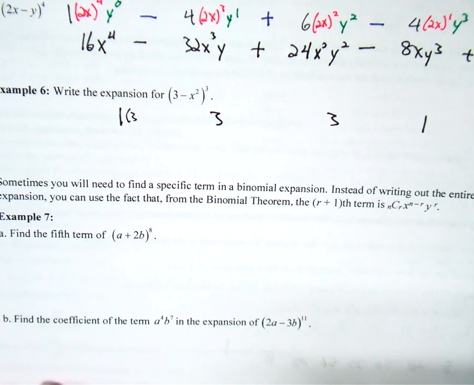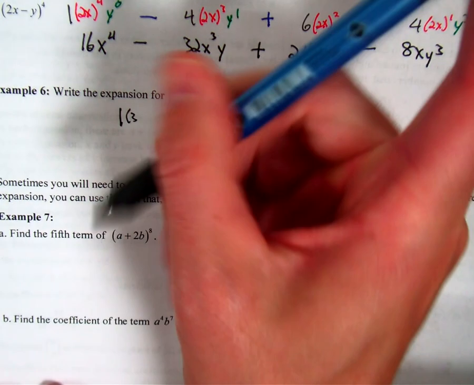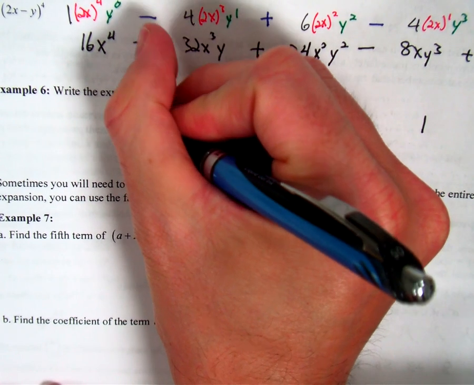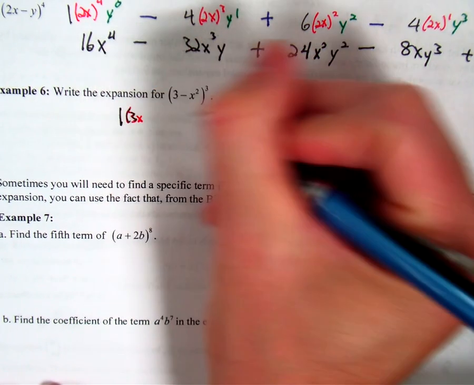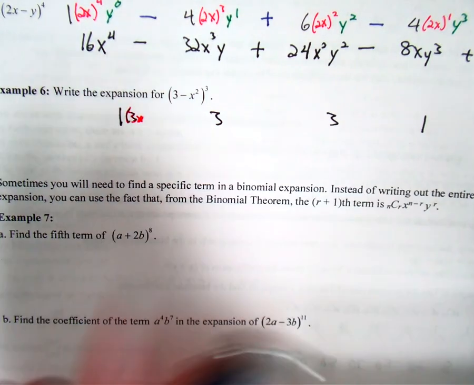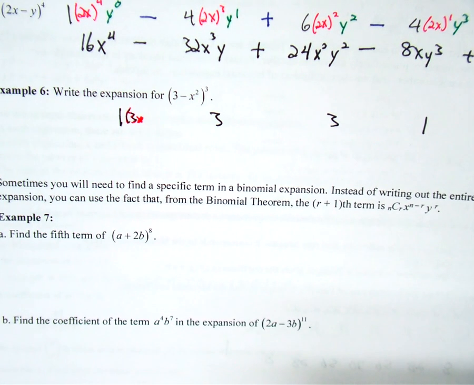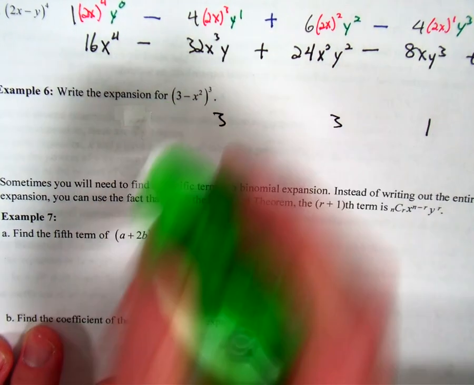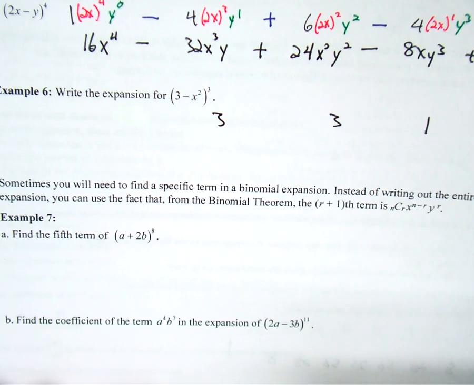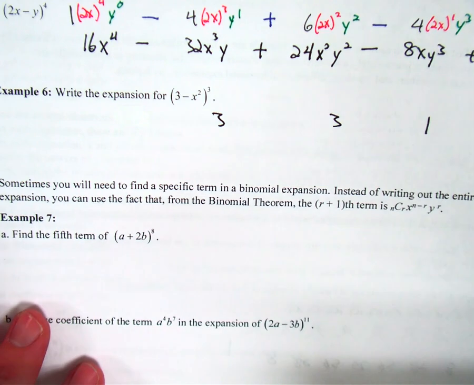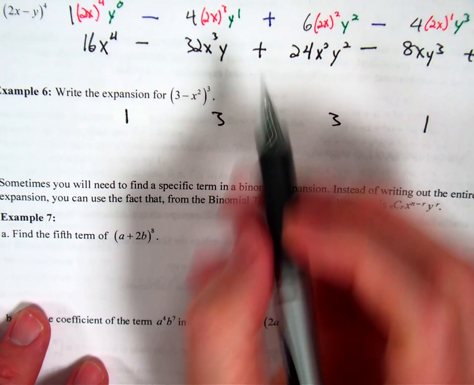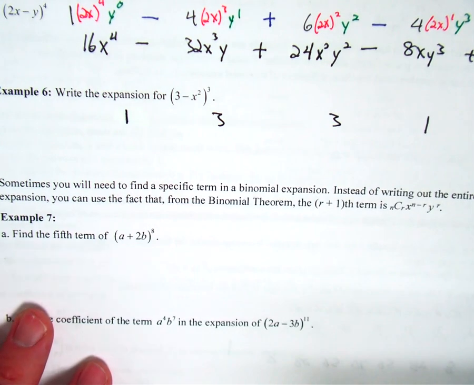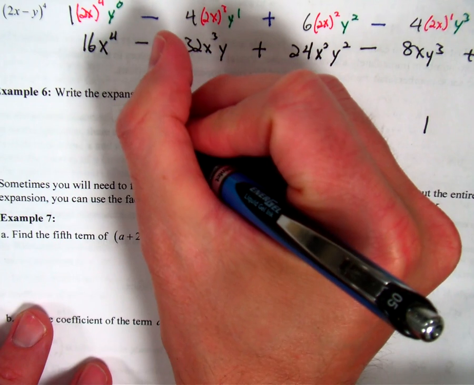Oops, that's black again. Change colors. You don't have to change colors. I'm just trying to do this so you can see all the different pieces. So we need 3 to the third in preferably red.